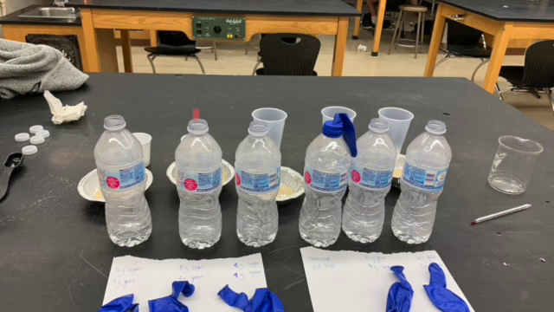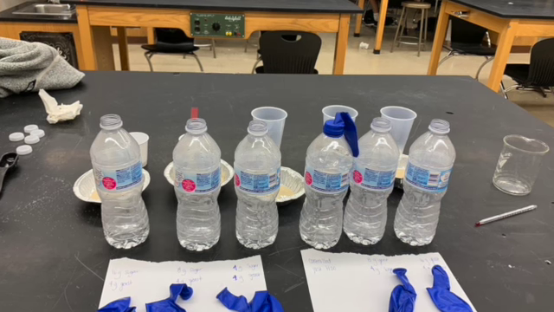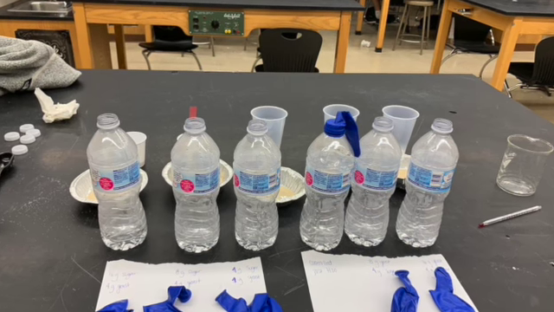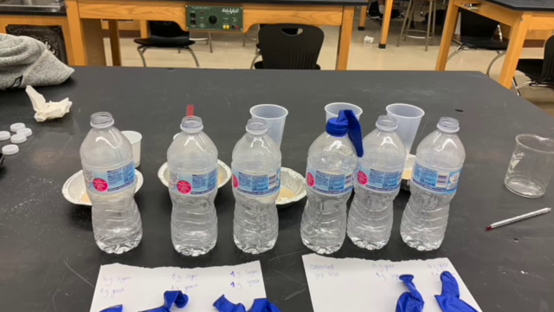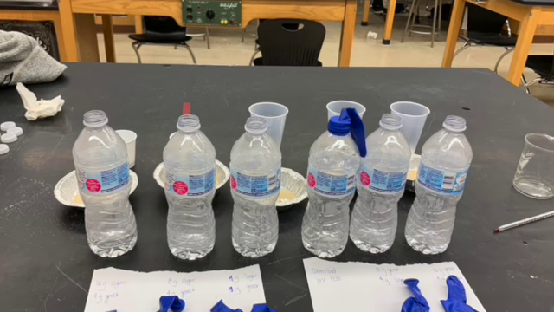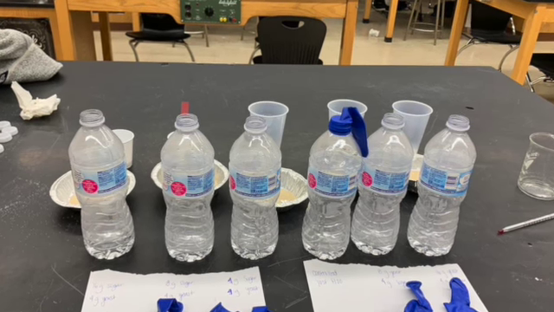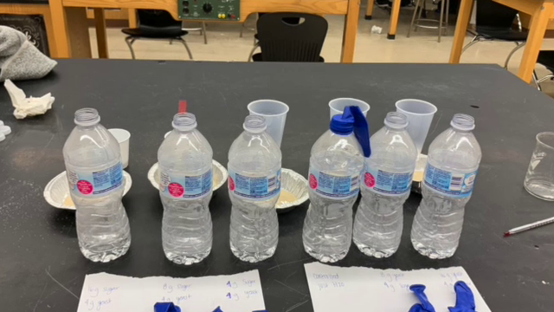This image shows what the beginning of the experiment looked like, which included these 6 bottles. On the far right is the one that had more yeast, and on the far left are the bottles with more sugar. In the middle, the one that has the balloon already on it is the controlled bottle, which only includes water.